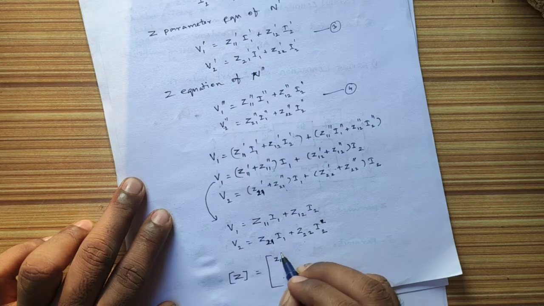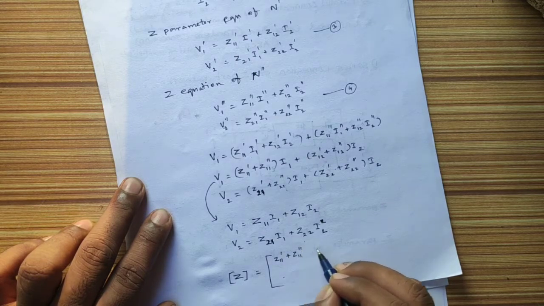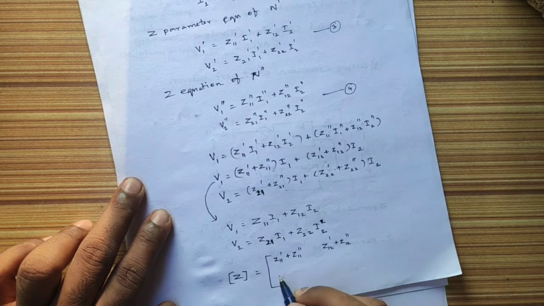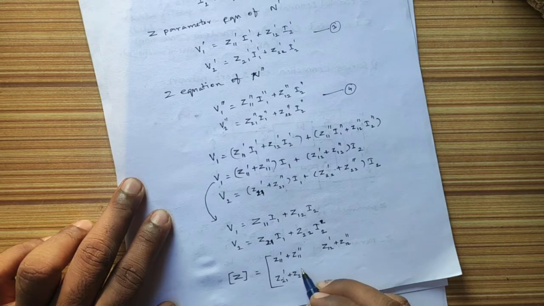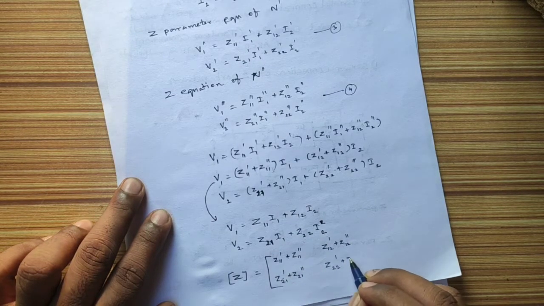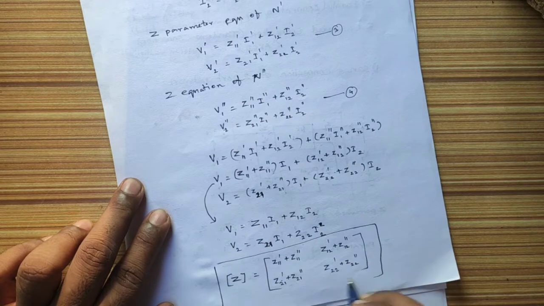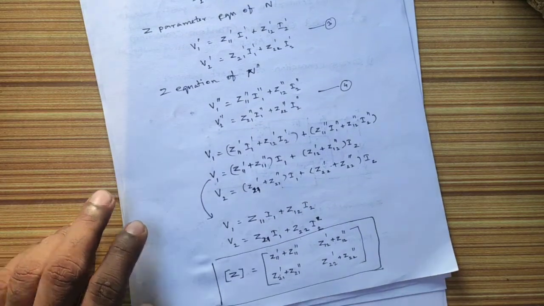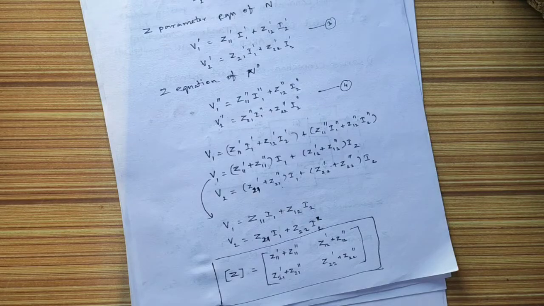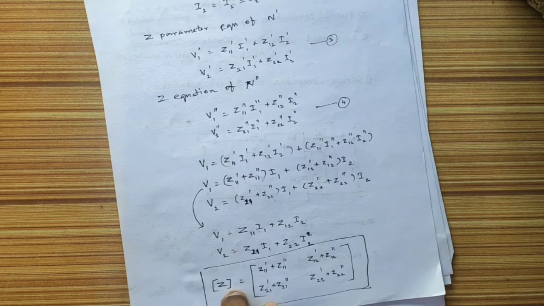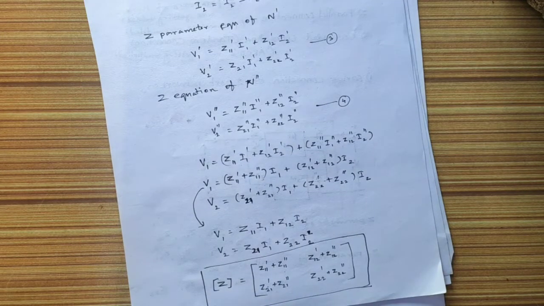Therefore it is nothing but Z11 dash plus Z11 double dash, that is Z11, Z12 dash plus Z12 double dash, Z21 dash plus Z21 double dash, Z22 dash plus Z22 double dash. This is the resultant Z parameter of the series connection of two port networks. And therefore the Z parameters of the series connection are the sum of the Z parameters of the individual networks connected in series.